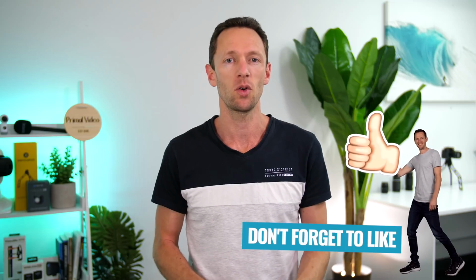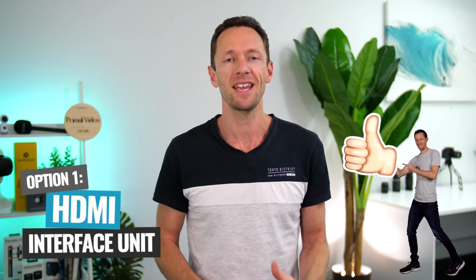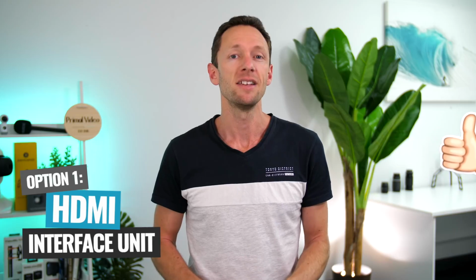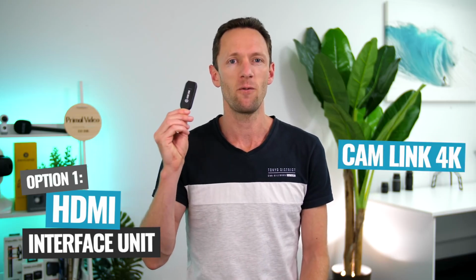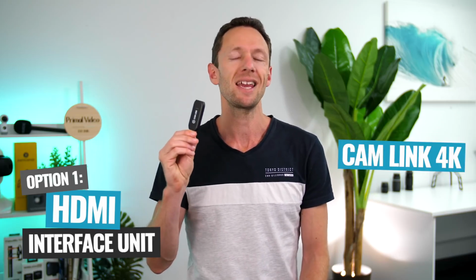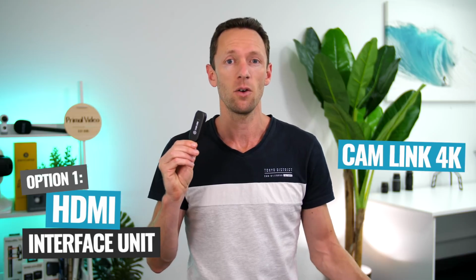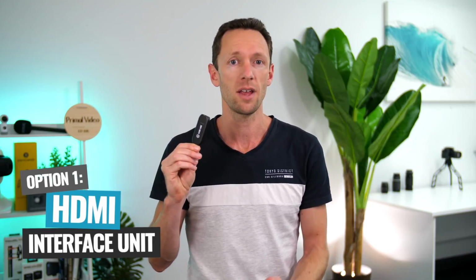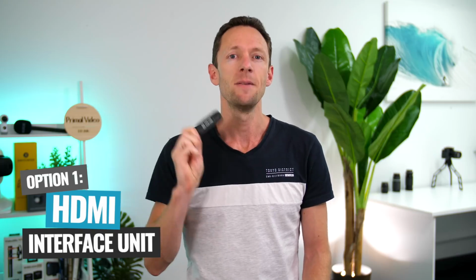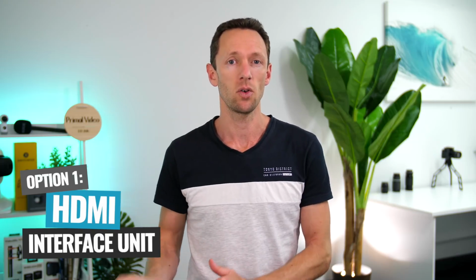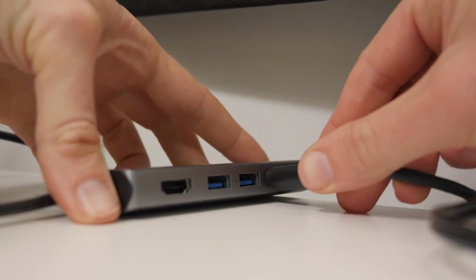Okay, so there's two main ways that you can connect your camera up to your computer. The first is by using an HDMI interface unit, something like this one, the CamLink 4K. So what this lets you do is take the HDMI feed out of your camera, so the video out of your camera into this little device, and this is going to let you bring it into your computer and just connect it to your computer with USB.